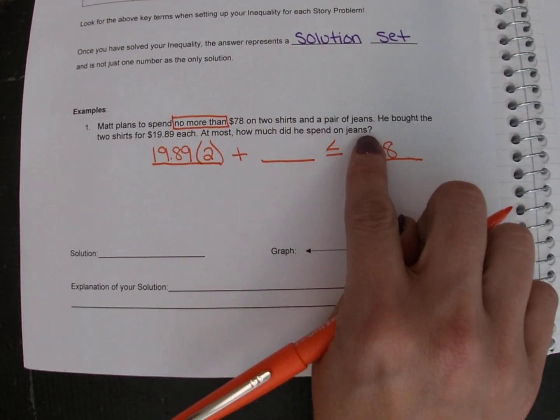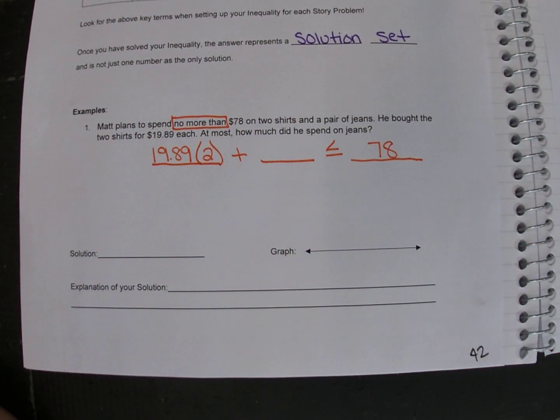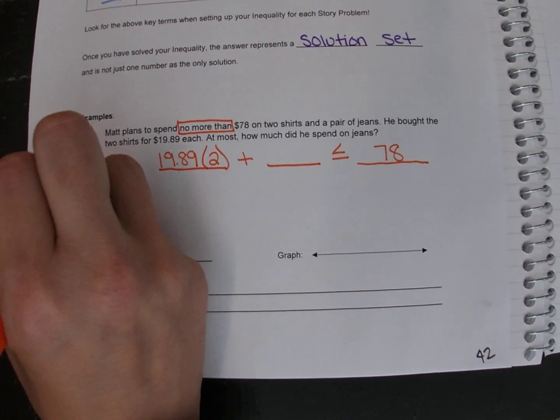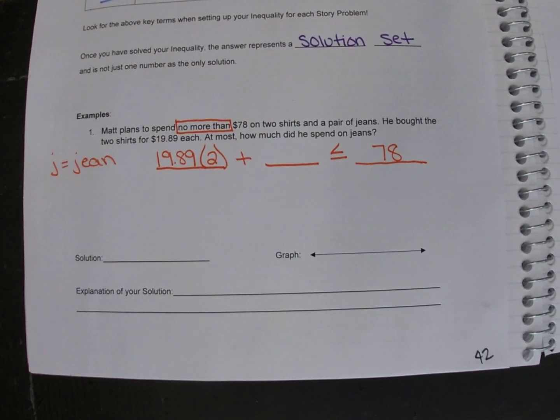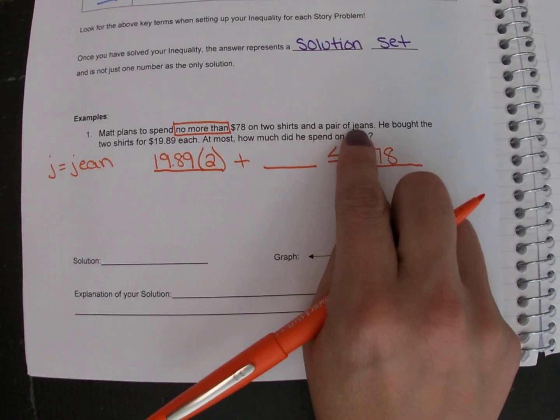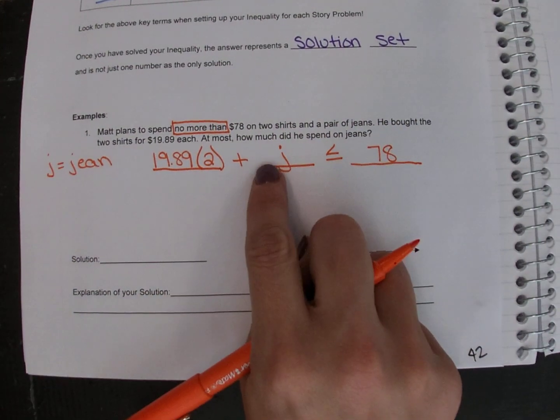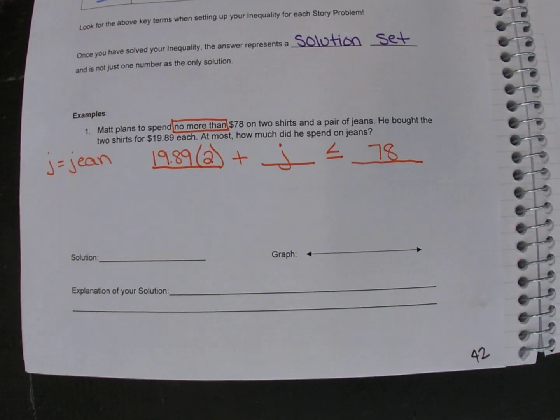We want to find how much he spent on a pair of jeans. We don't know what that is. We're looking for our jeans. He bought 1 pair of jeans. So we're just putting our J in here as our other blank. There's not a number to put in front of it because he only bought 1 of them. And we don't know the cost.